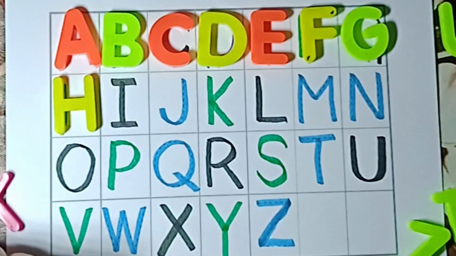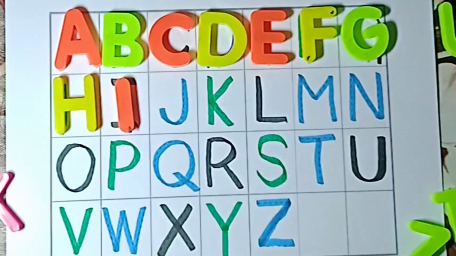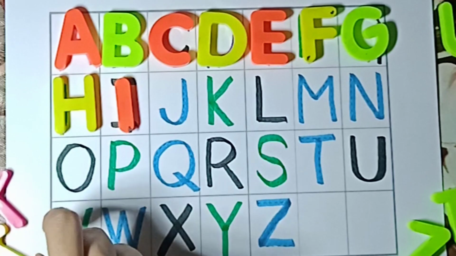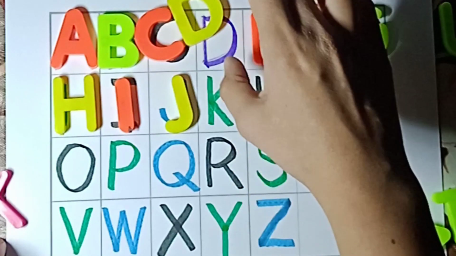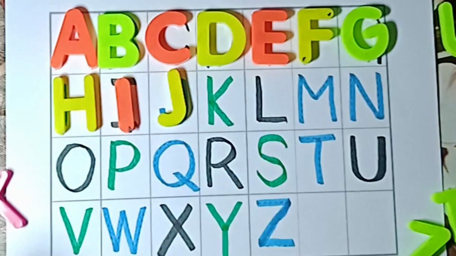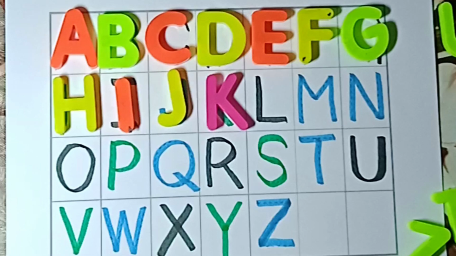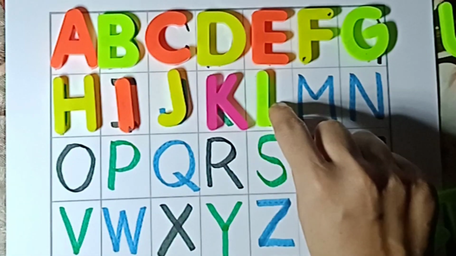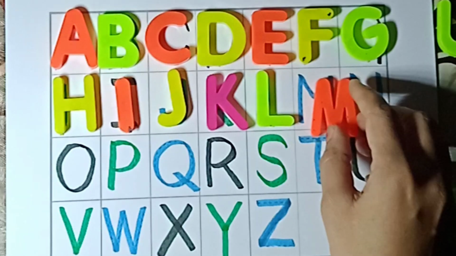H. And now I. It's a letter I. And next letter is J. It's a J. And next is K. L. Where is L? It's here. And next letter is M. M is here.